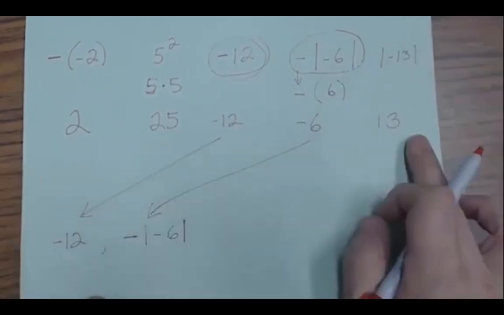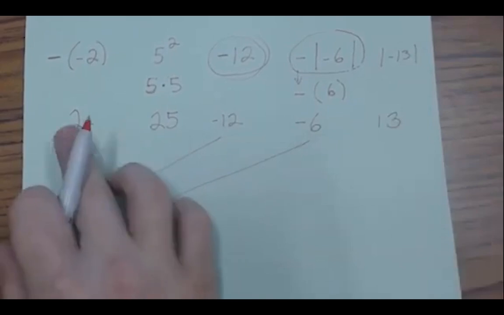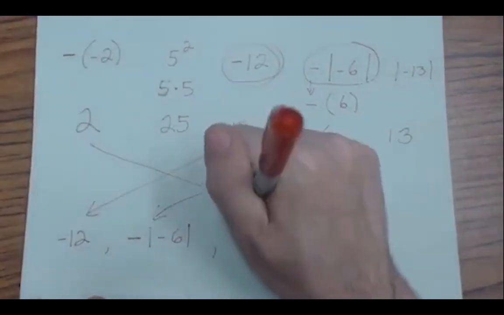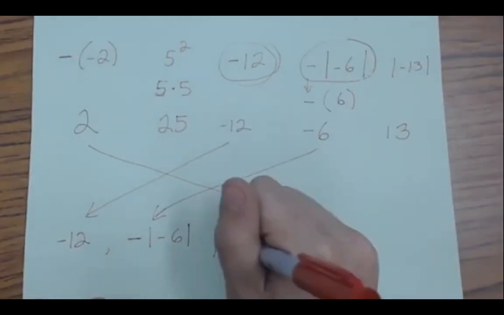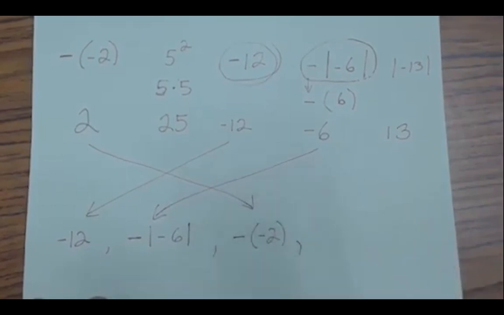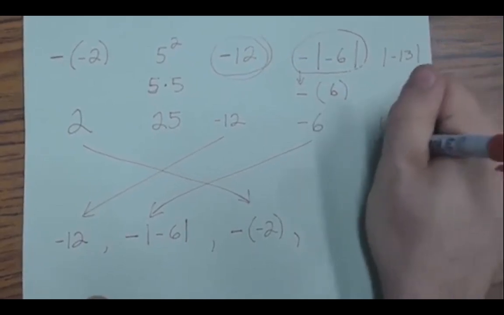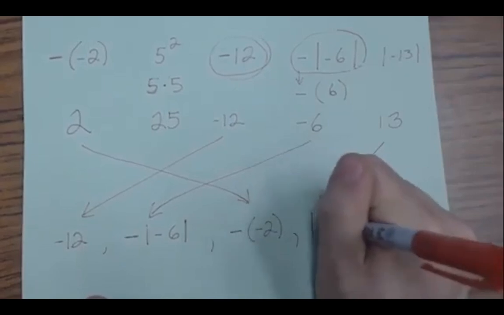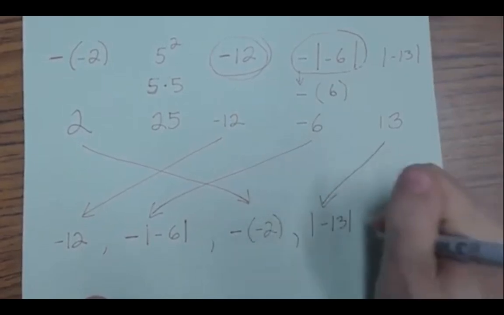The other 3 are positive numbers, so the next smallest would be 2, which was given as the opposite of -2. Next would be 13, which was given as the absolute value of -13.